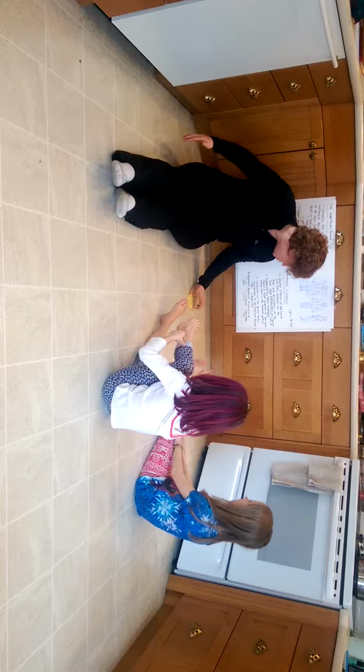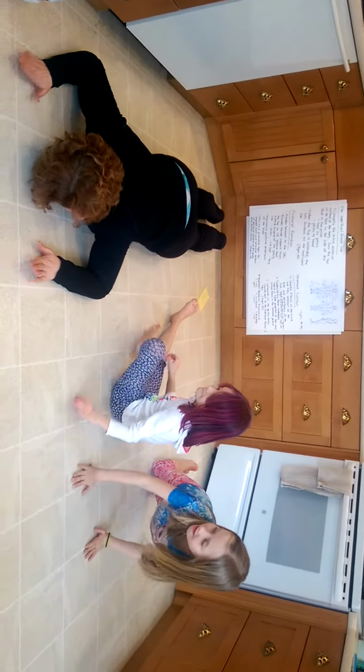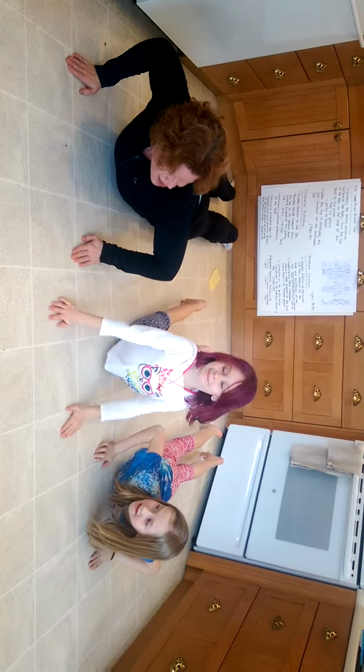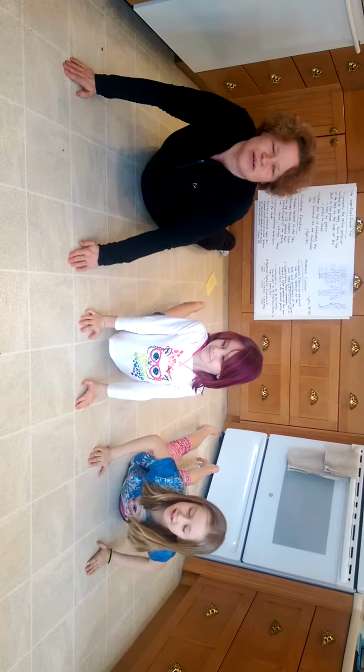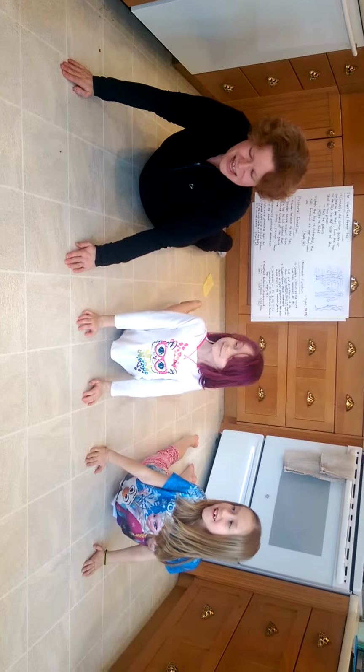Are you guys able to do this? We're going to go to the ground. We're going to put our hands like this, and we're just going to push up our body a little bit. Do you feel that in your back? Yes. Oh, Tanika, you are so flexible. You feel it all the way in your back? All the way just like that?